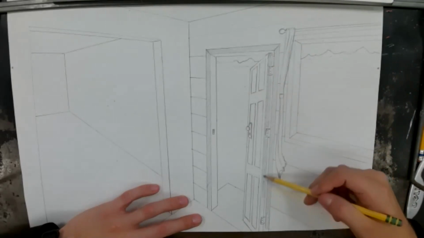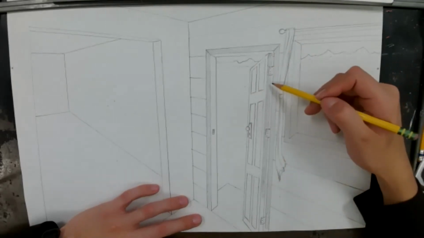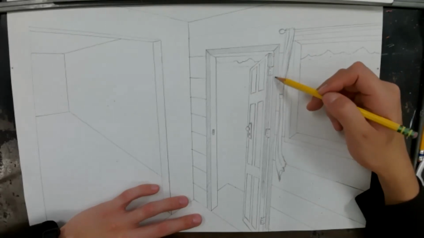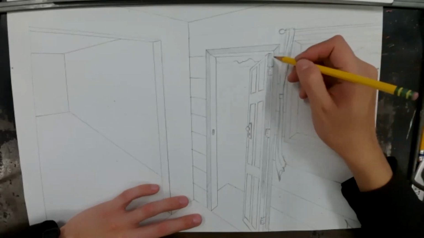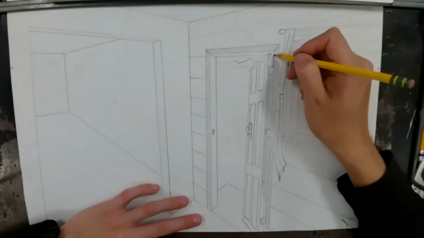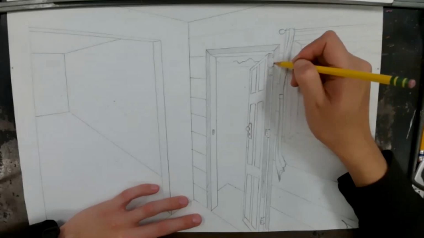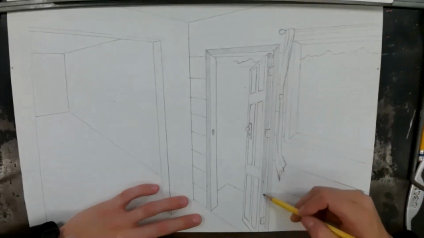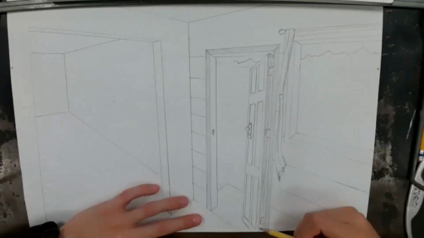Okay. And by shading in the edge of the door and the frame, you can see the space outside. There's going to be mountains. You can still see the mountains a little bit. You're going to be able to see the snow. You're going to be able to see the pine trees through that crack.